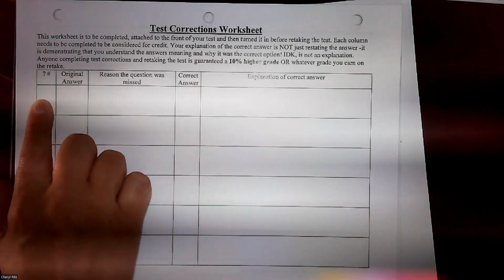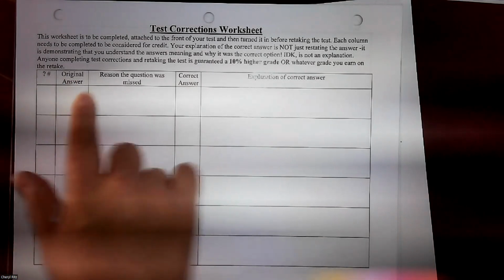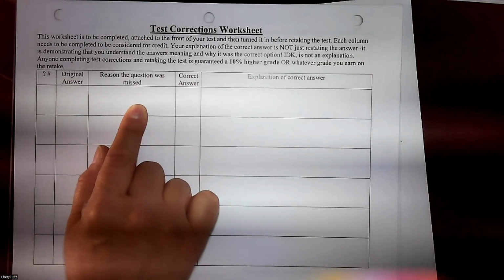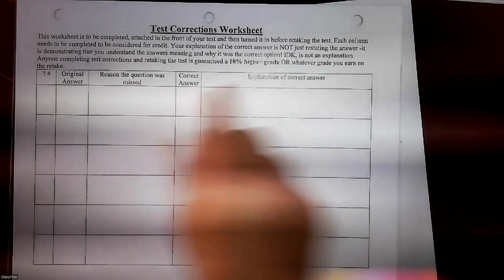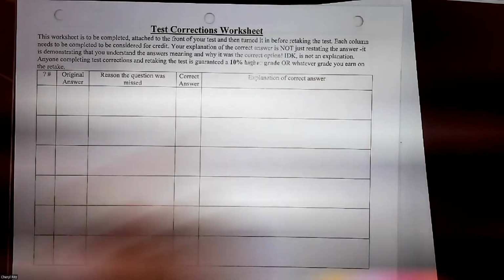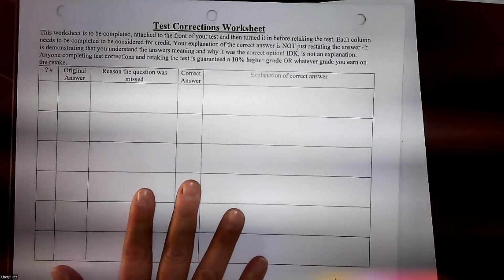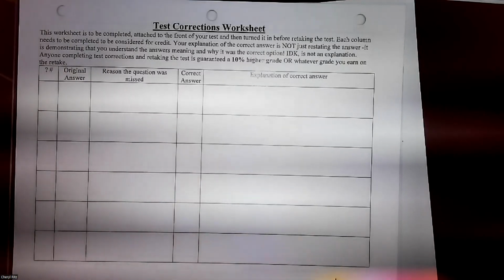You write the number of the question, your answer, and the reason you missed the question, like if you screwed up latitude and longitude, or you screwed up north with west. Then you write the correct answer and why it's correct. You turn this in, and then you have to retake a similar but different test. When you retake the test, I guarantee you 10 points higher. So if you got a 55, if you do the work and retake the test, you're guaranteed a 65.